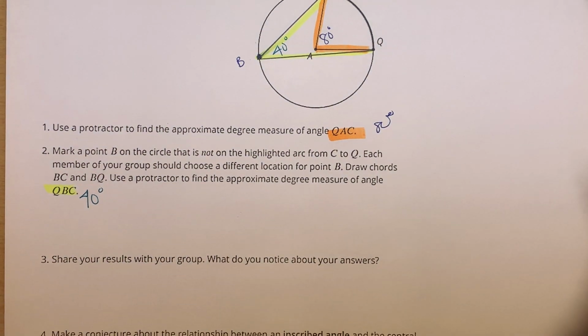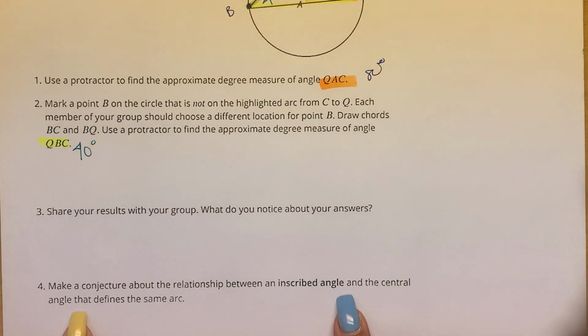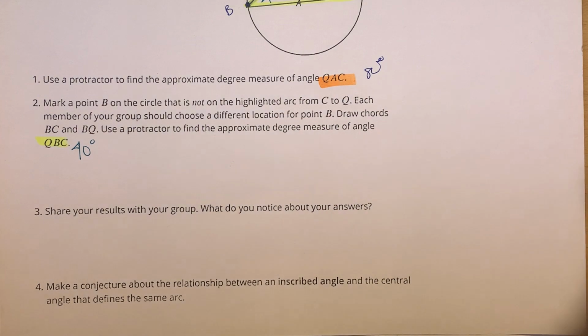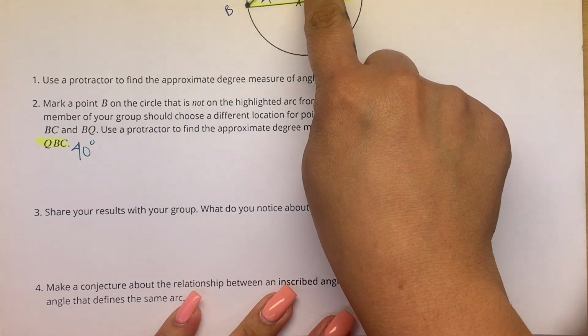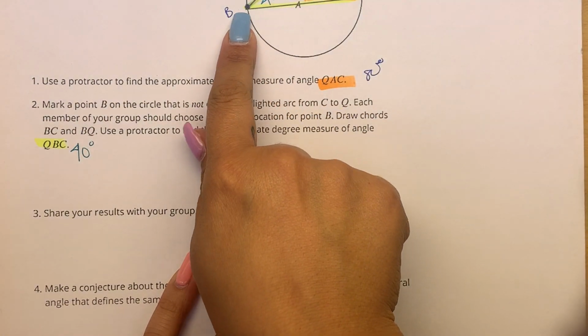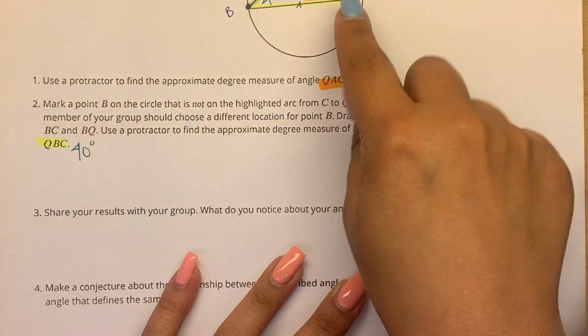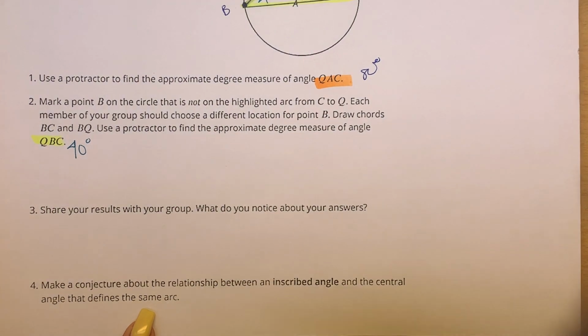The last question is number 4. Make a conjecture about the relationship between an inscribed angle and the central angle that defines the same arc. It defines the same arc means its endpoints are the same. The endpoints of angle B here are C and D, and the endpoints of angle A here are C and D. So that's what it means by defining the same arc.